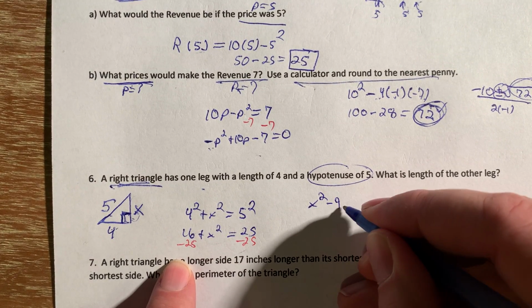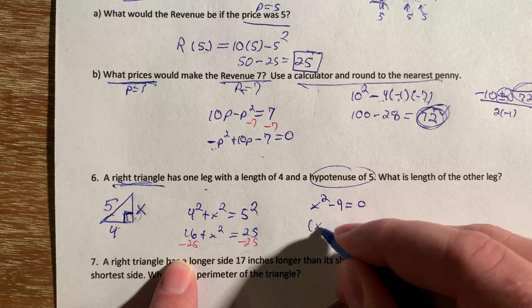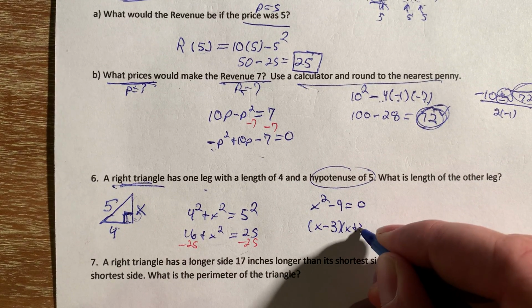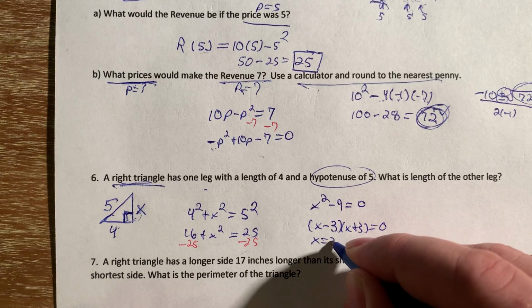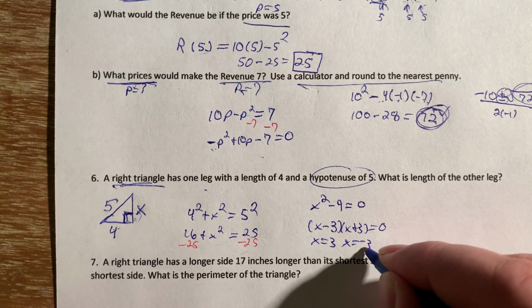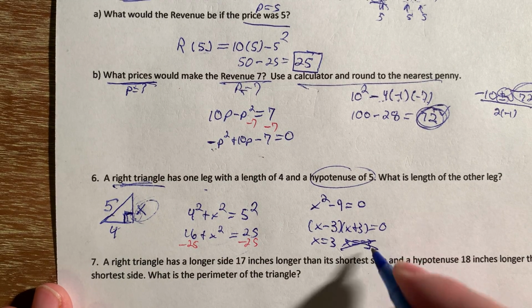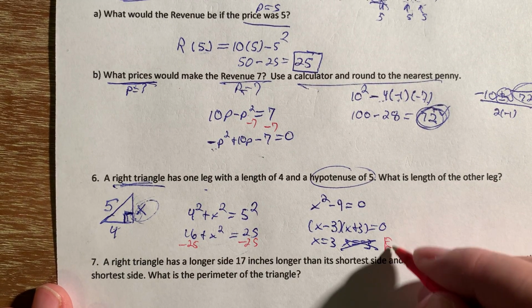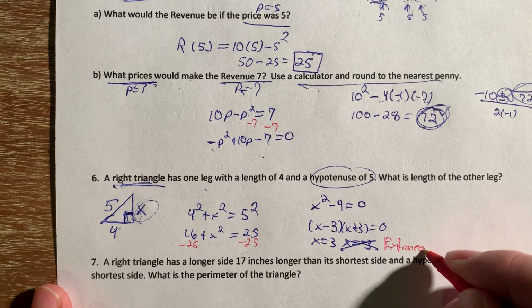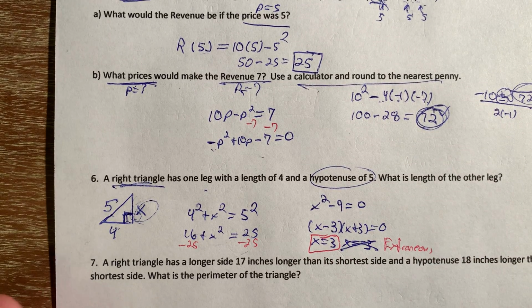We want to put the x squared first. 16 minus 25 is negative 9. And this will factor to x minus 3 times x plus 3 equals 0. So x could be 3 or x could be negative 3. Now, the length of a triangle is never negative, so this is an extraneous solution. The only answer was x equals 3.